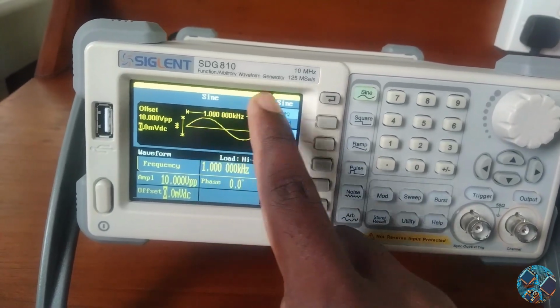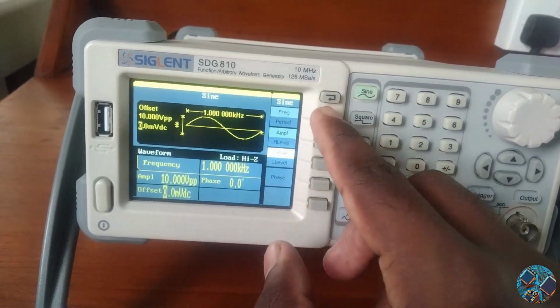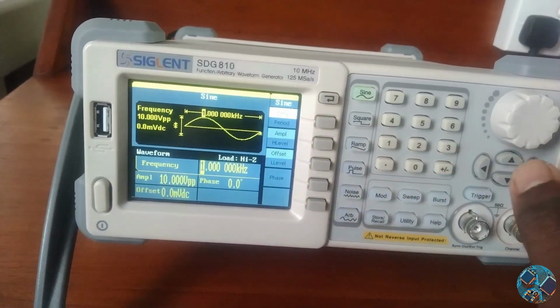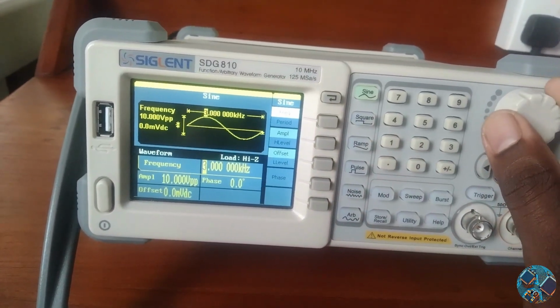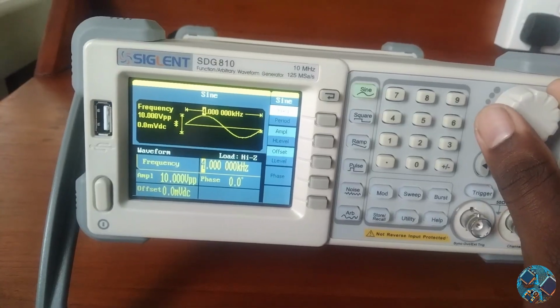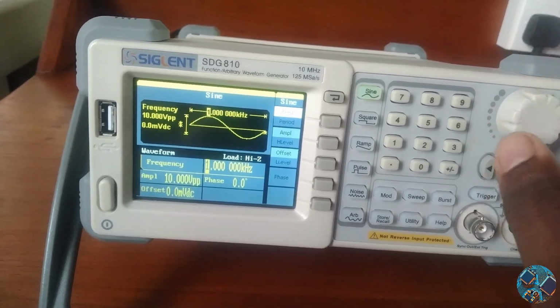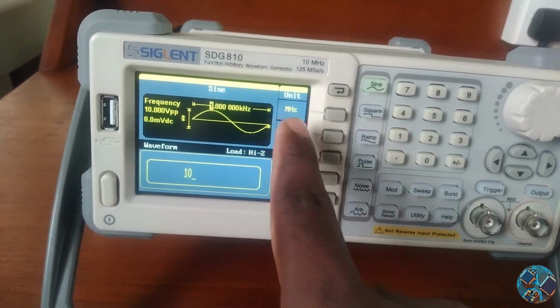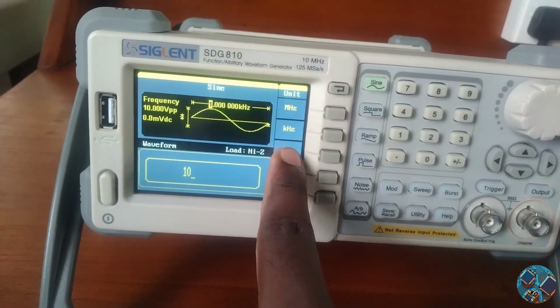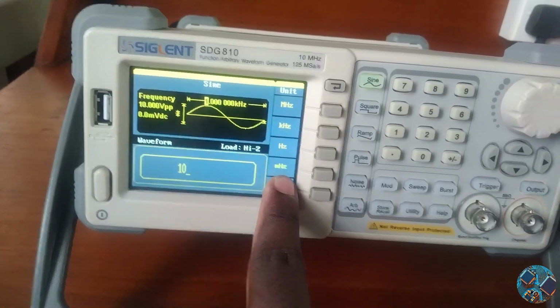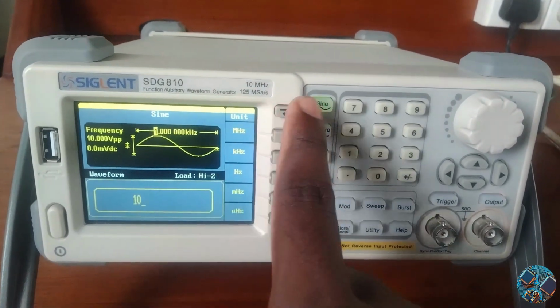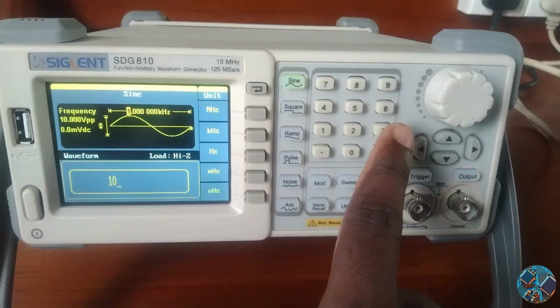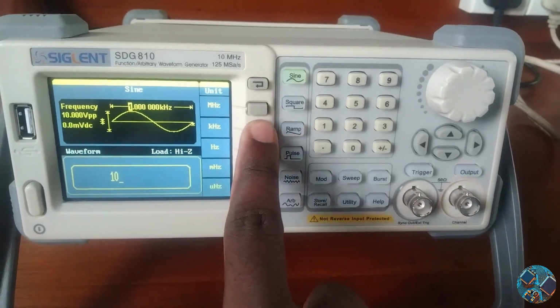After that you can change the frequency value also. Go to freq button. Then rotating the controller will change the frequency value. Otherwise you can use number button to change the frequency value. Here you can see the megahertz, kilohertz and hertz, millihertz. Likewise, so I need kilohertz, so I press kilohertz.